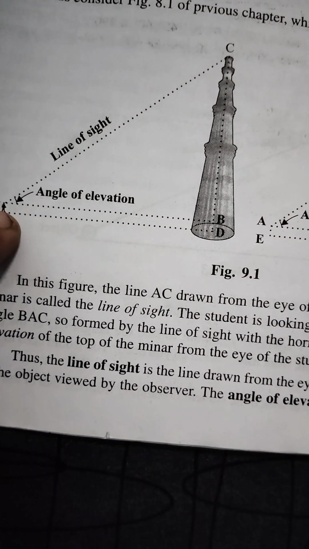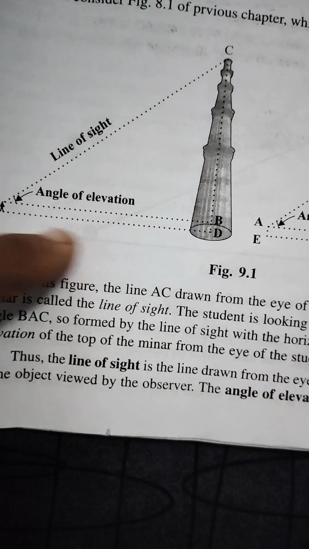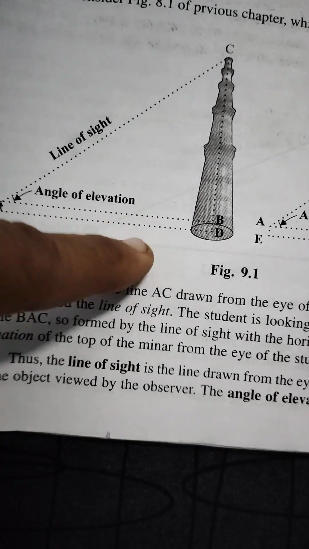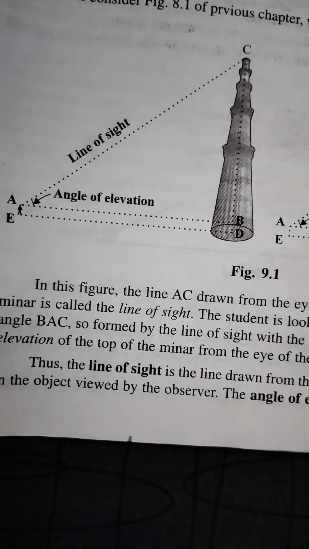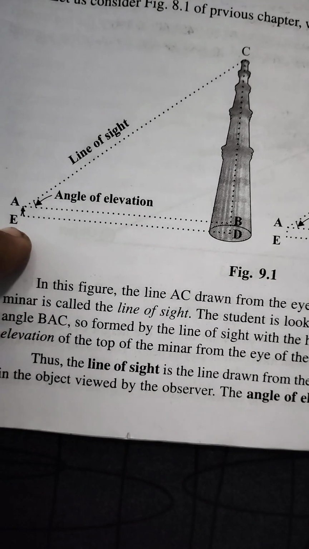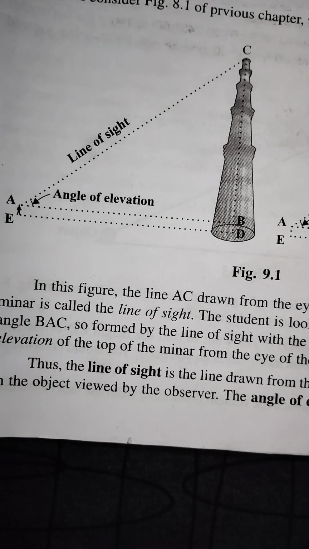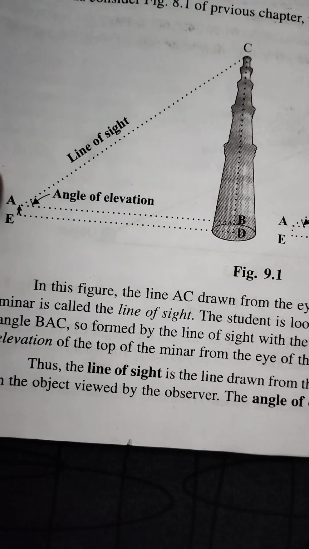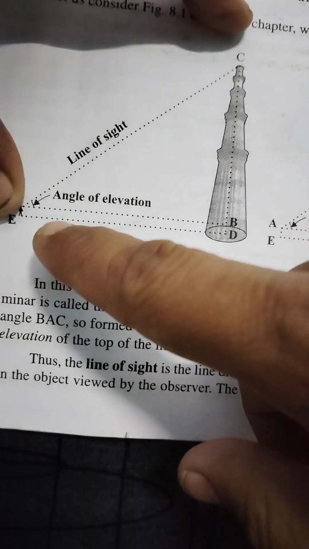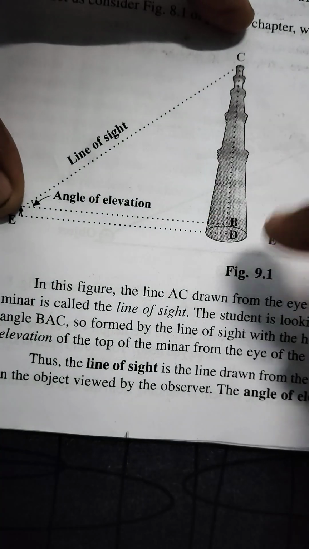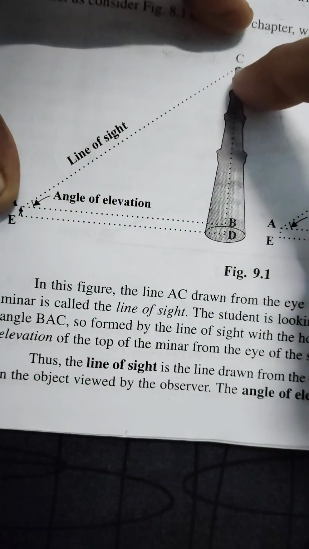This is a person standing here, and the horizontal below that line is the ground level. A is the eye level and E is the ground level. The line of sight is from the eye to the top of the minar, and the angle of elevation is angle BAC.